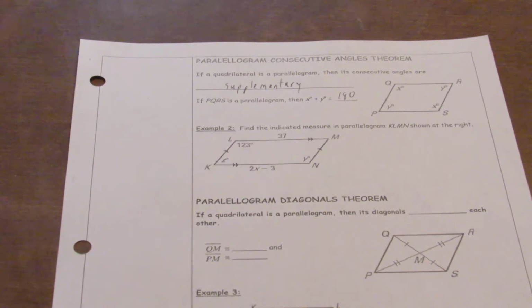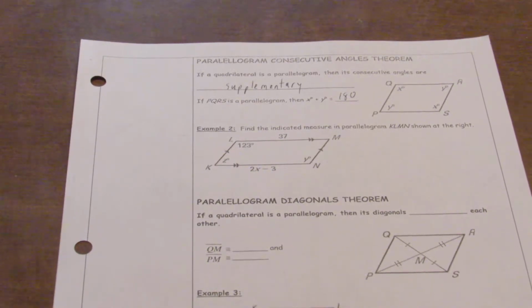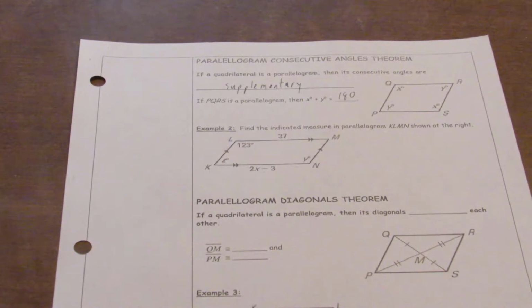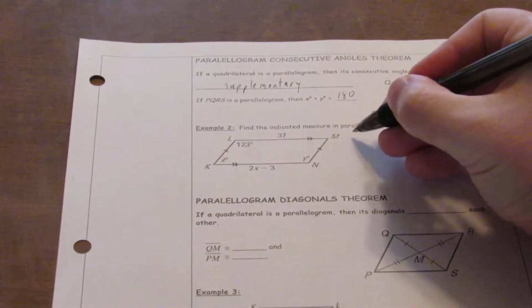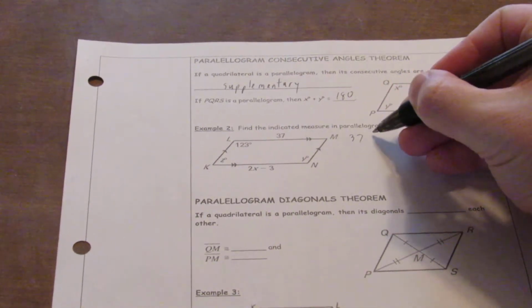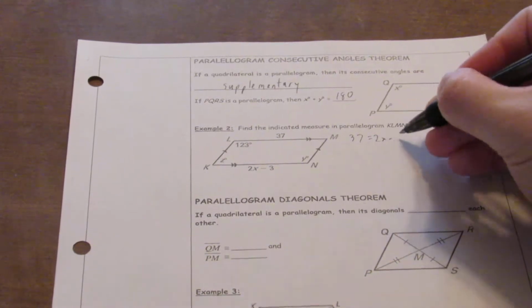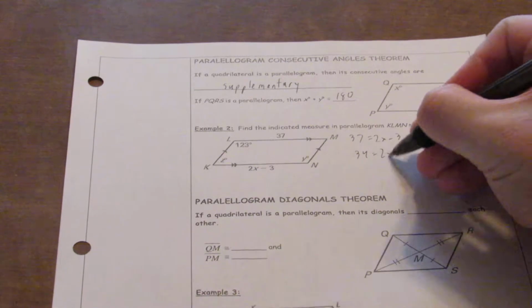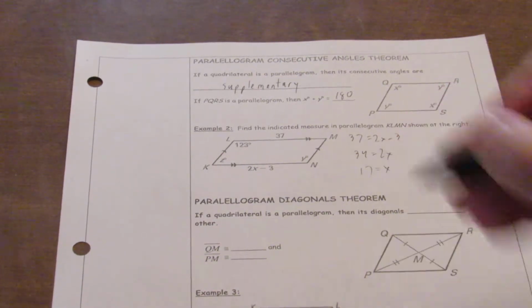So our second example. They give us our sides and they give us different things for angles. We're looking for x, y, and z here. So for x, we're still using opposite sides congruent. So I have 37 equals 2x minus 3. So 40 is equal to 2x, and x is equal to 20.